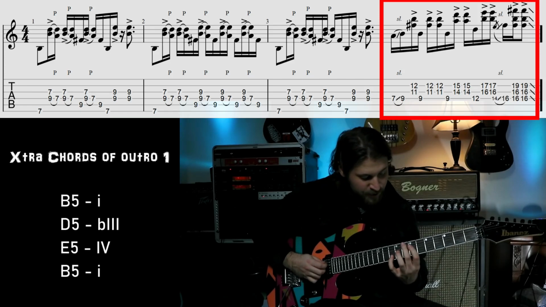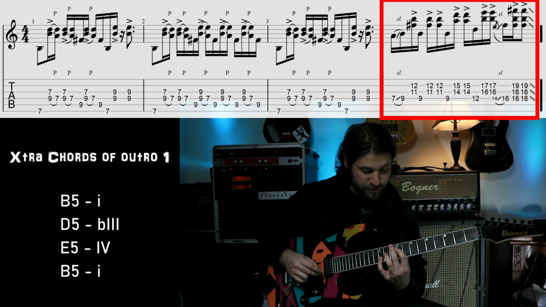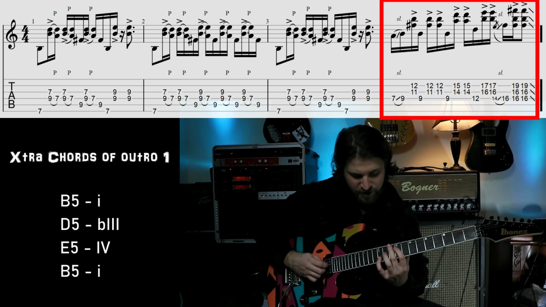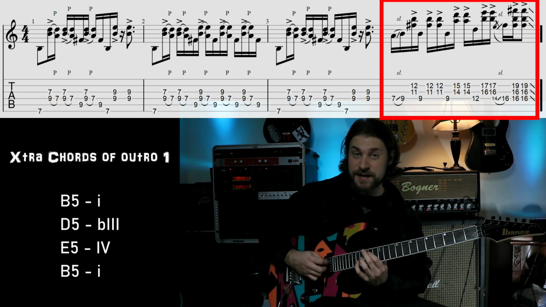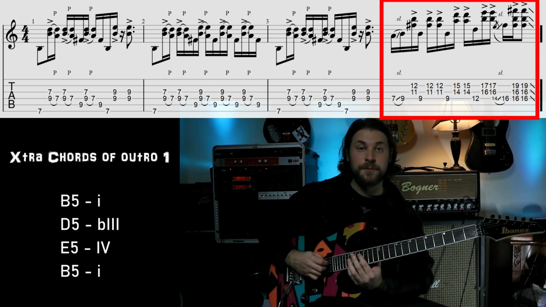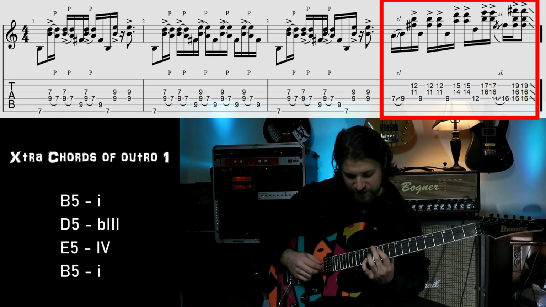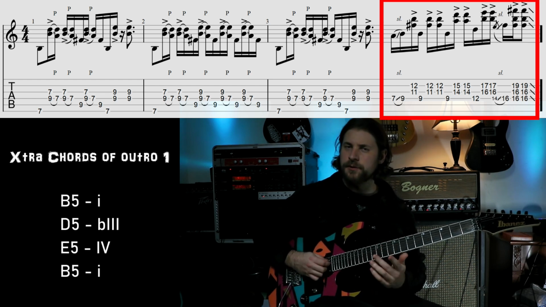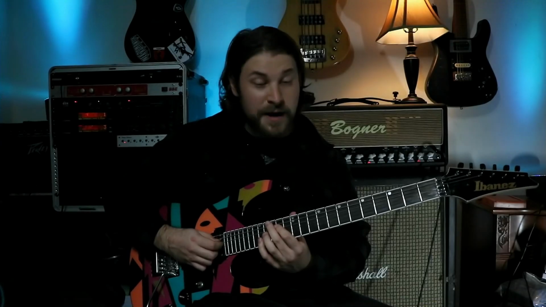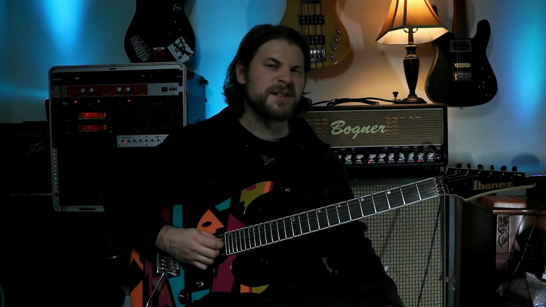So basically all that's happening is we're sliding into a B power chord, right? Just a high version of it, going to a D power chord, to an E, and then back to a B. So it's like a 1, flat 3, 4, back to 1. And Kevin Moore, I believe, is following that as well. And then that leads into the second part of the outro, which is this little guitar lead that we're going to dissect.